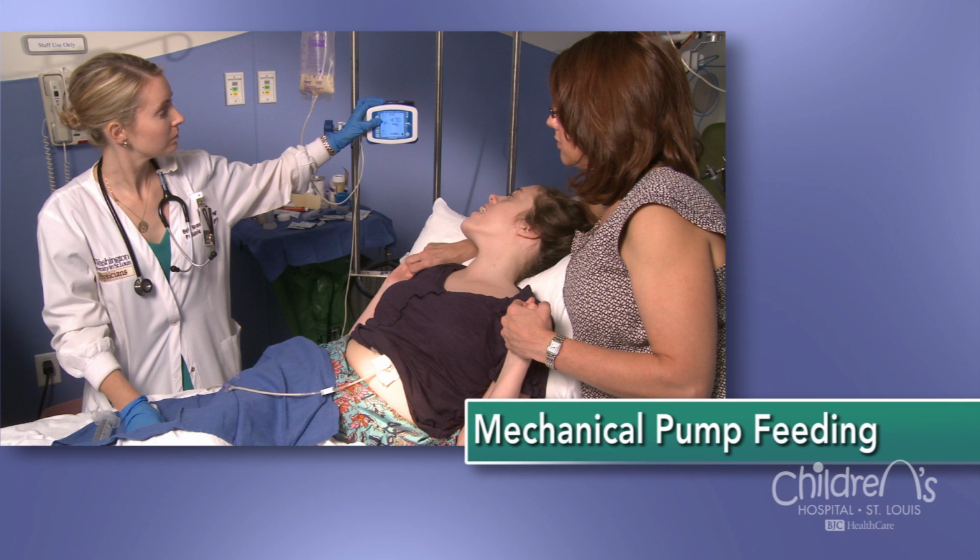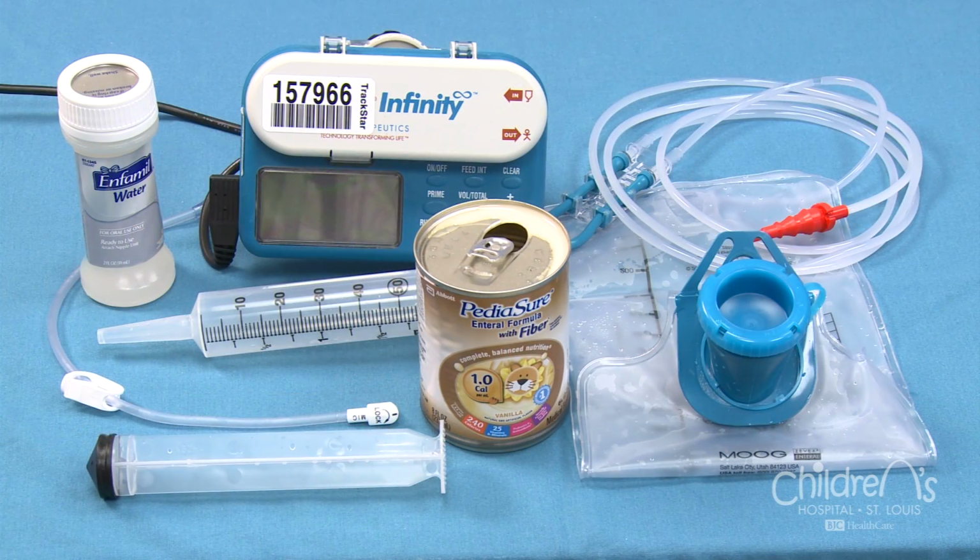Feedings delivered through a mechanical feeding pump can be continuous during the day or night, or they may run over several hours. To deliver a feeding using a mechanical pump, assemble your supplies first. You'll need a feeding pump, tubing or bags, formula, feeding syringe without plunger, and water for flushing. Once you've assembled your supplies, follow these steps.